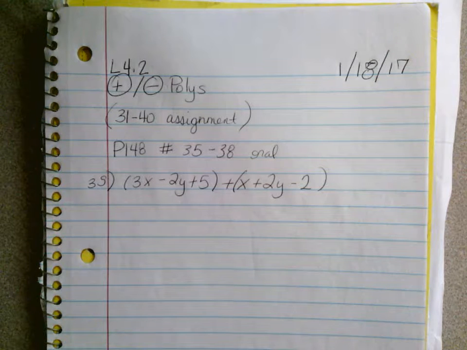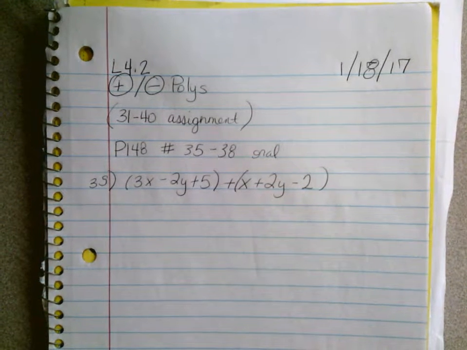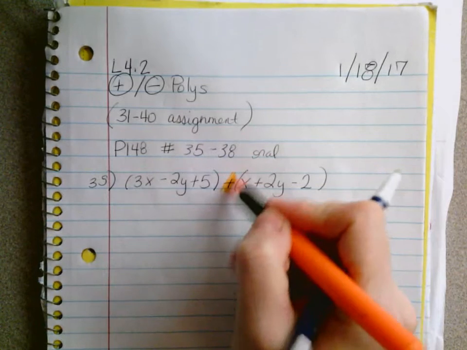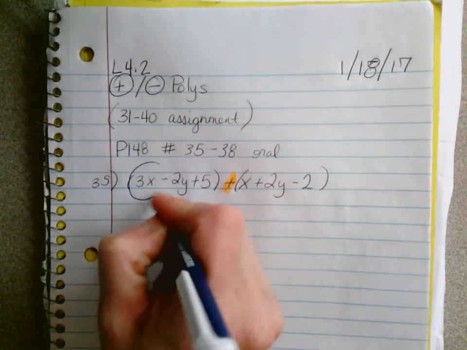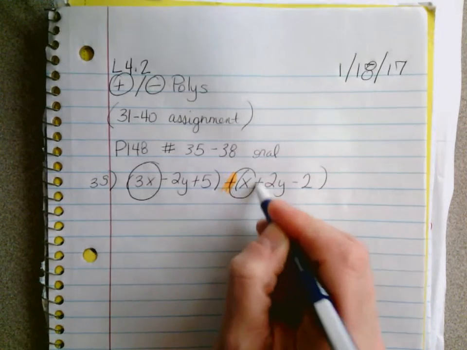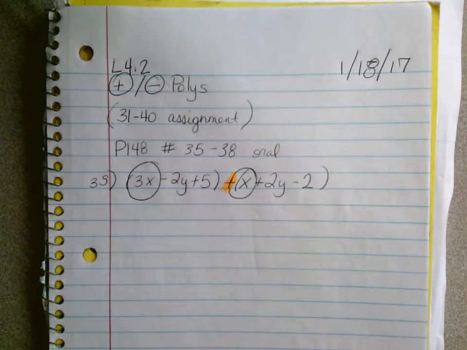And you can see that what they're looking for is the sum, addition, of 3x minus 2y plus 5 and x plus 2y minus 2. Since it's addition, you don't necessarily have to rewrite it vertically. You can leave it just like this and simply think of it as collecting like terms. Let's collect all of our x's first. Looks like I have 3 and a positive 1. 3 and positive 1 leaves me how many x's?